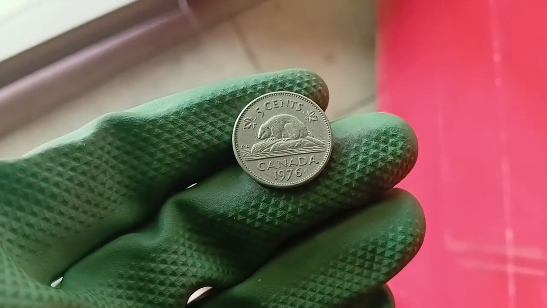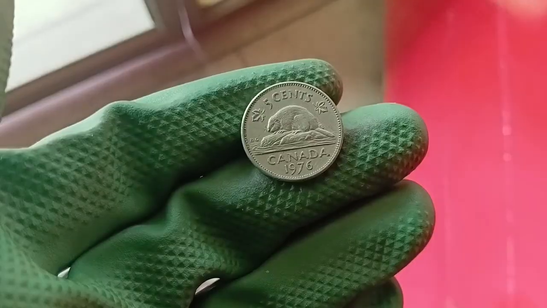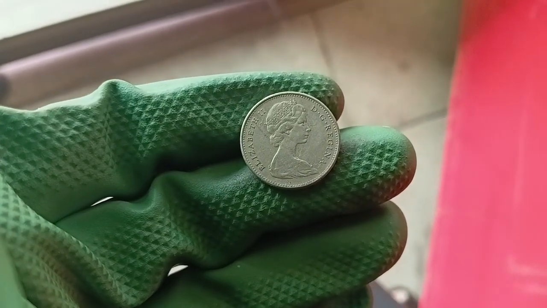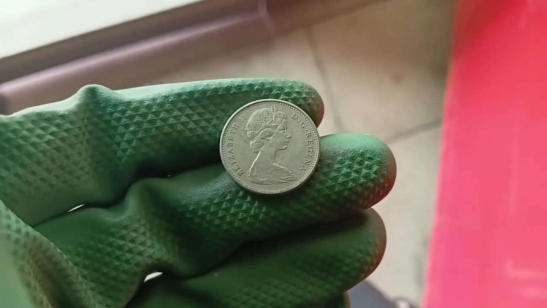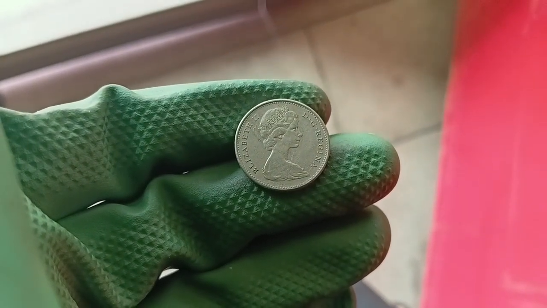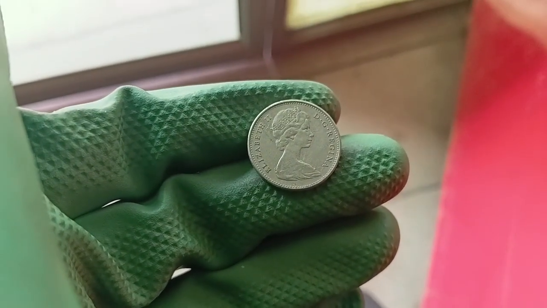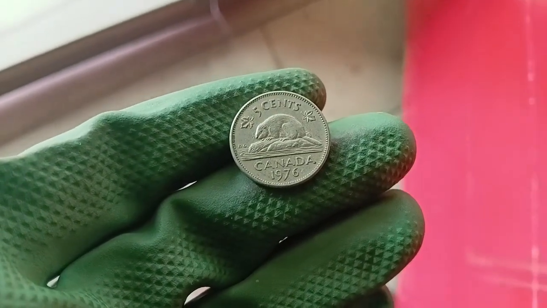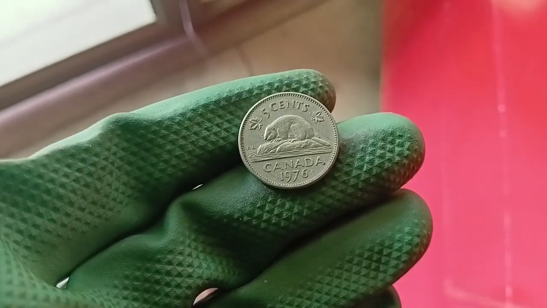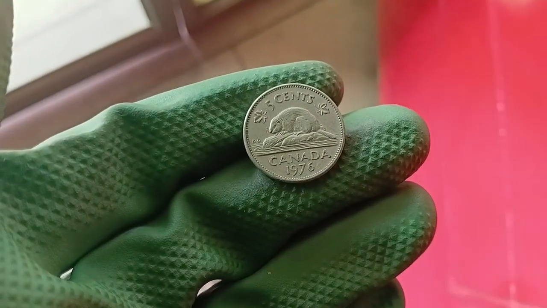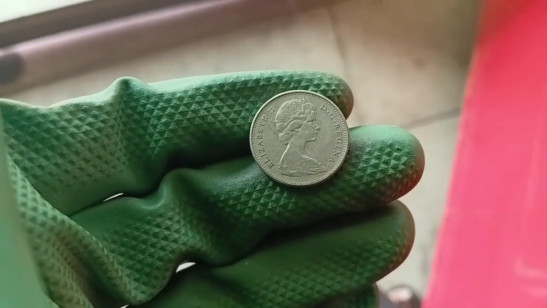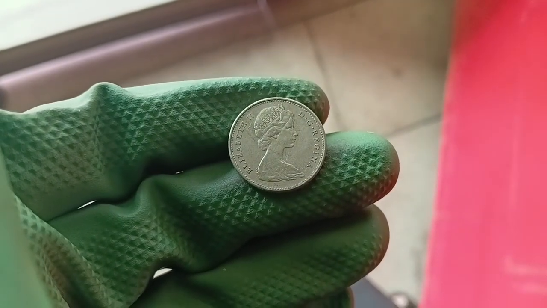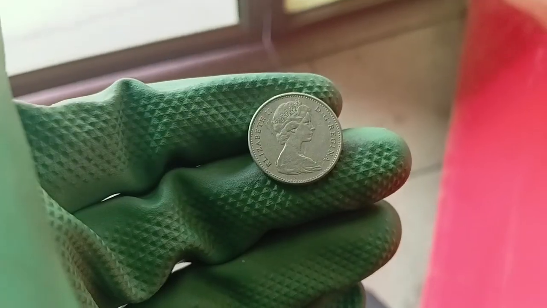The history of the Canadian 5-cent coin is rich and fascinating, and the 1976 issue is a key part of this story. The 5-cent coin has been minted in Canada since 1858, when it was first introduced as a silver coin. Over time, the composition and design have evolved to reflect changes in Canadian society and the economy. By 1922, the 5-cent coin transitioned from silver to a nickel composition, making it more durable and suitable for everyday use.